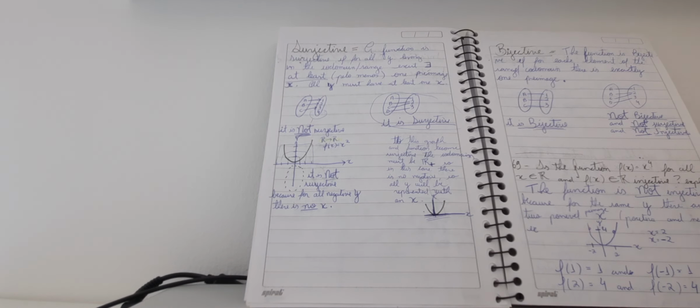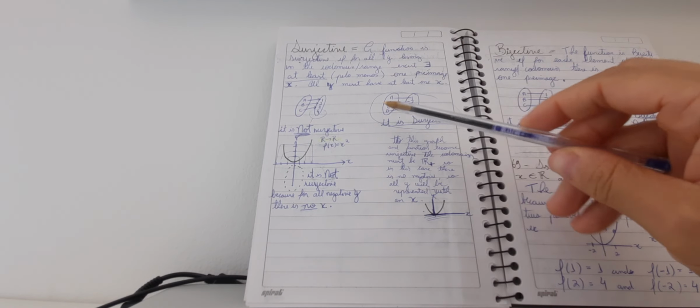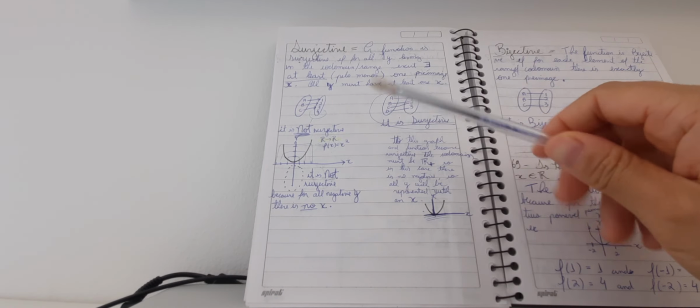Surjective. A function is surjective if all of y living on the codomain exist at least one preimage. Surjective, everyone needs to have at least one preimage.